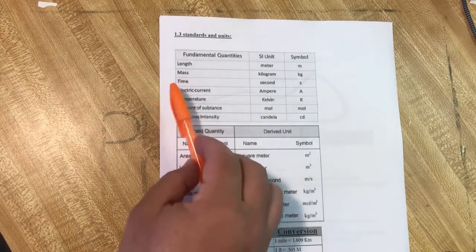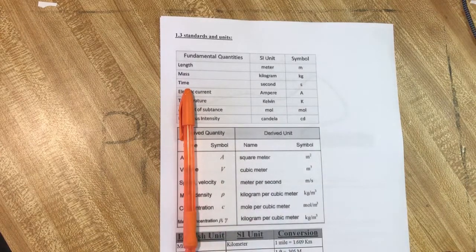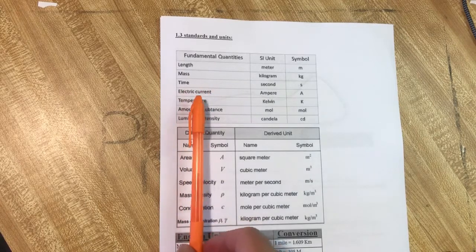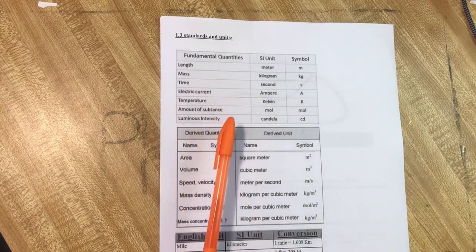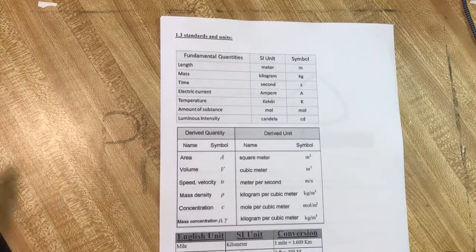The first 3 quantities, the length, the mass, and the time, are the most important for us in this course.